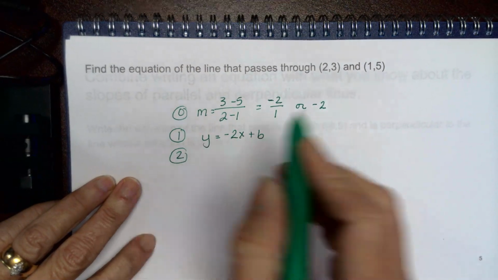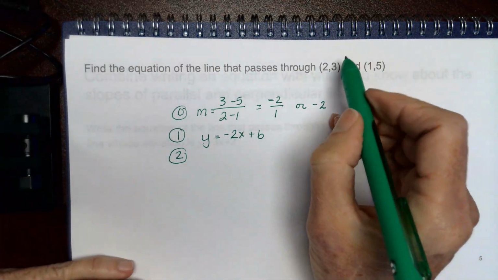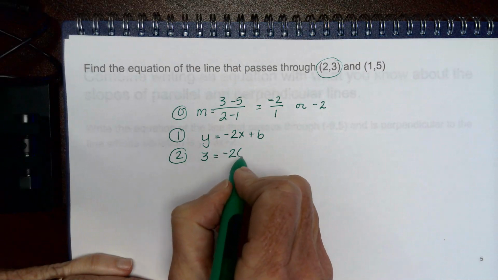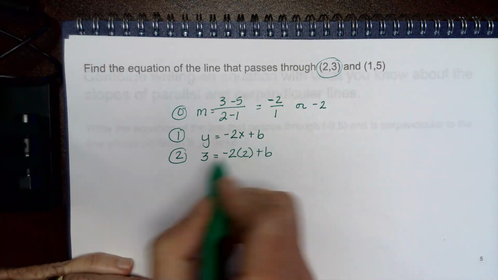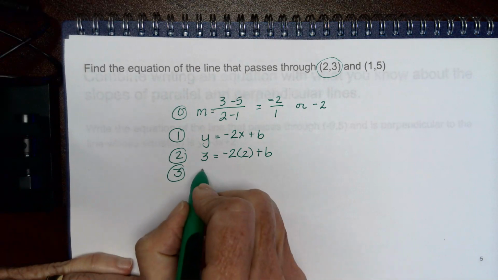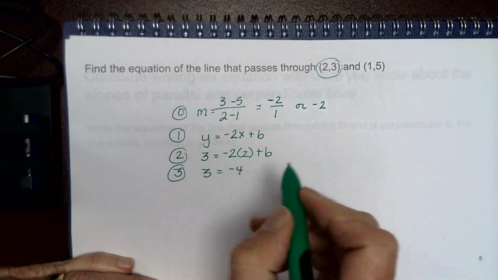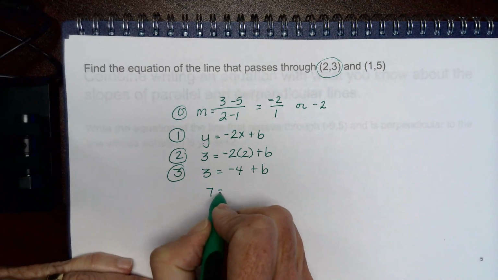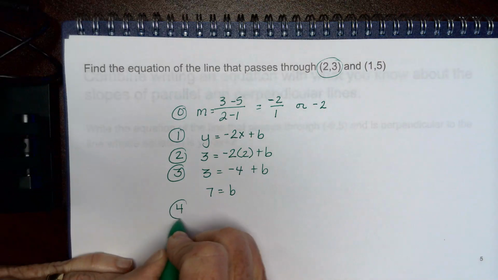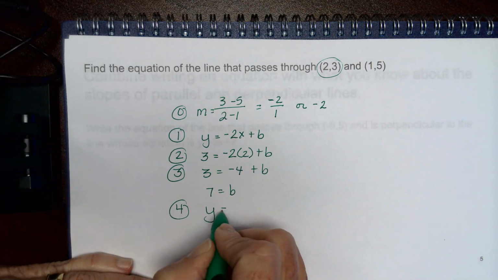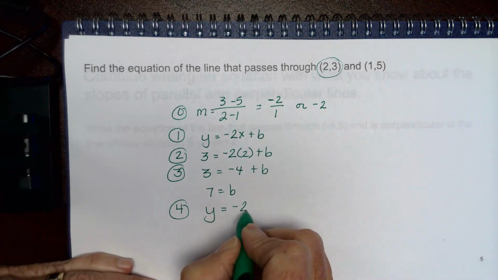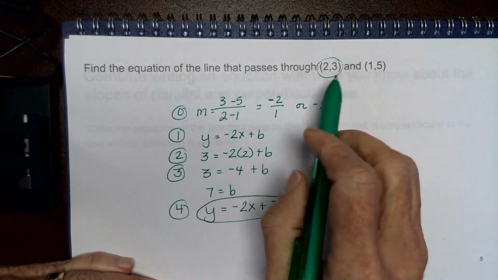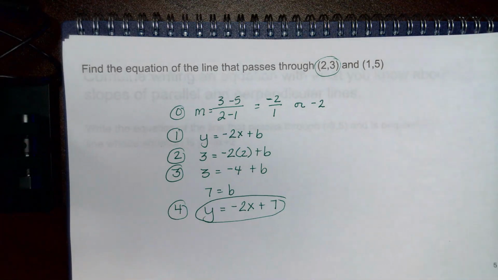Step 2 would be plugging in points. Really doesn't matter which one. I think I'll go ahead and do that one. So I'll go 3 is equal to negative 2 times 2 plus b. Step 3 would be solving for the b. So I have negative 4 plus b. I'm going to add 4 to both sides, so I'm going to get b is equal to 7. The last step would be to put it in slope-intercept form, so I have y equals negative 2x plus 7. So that would be the equation of the line that goes through those 2 points.